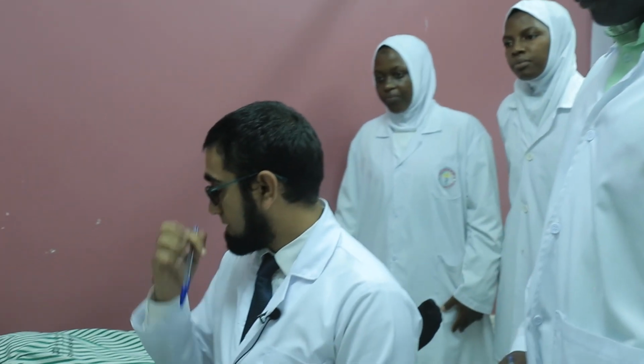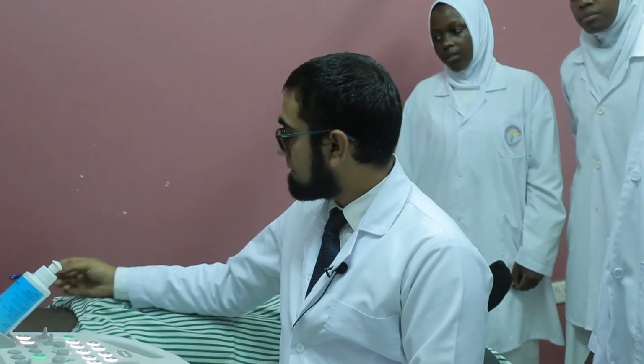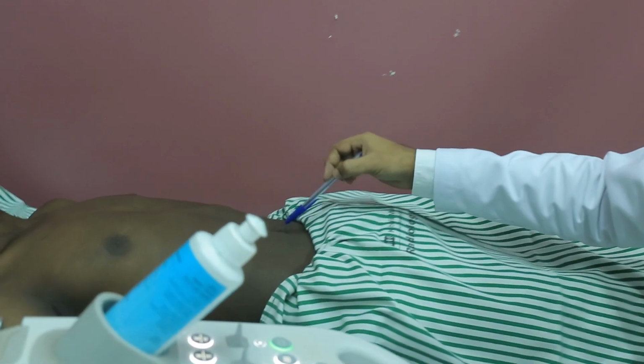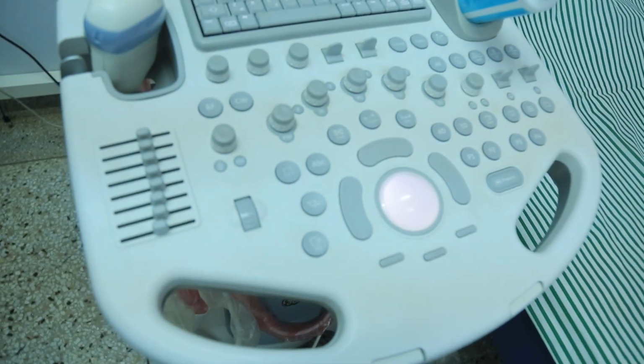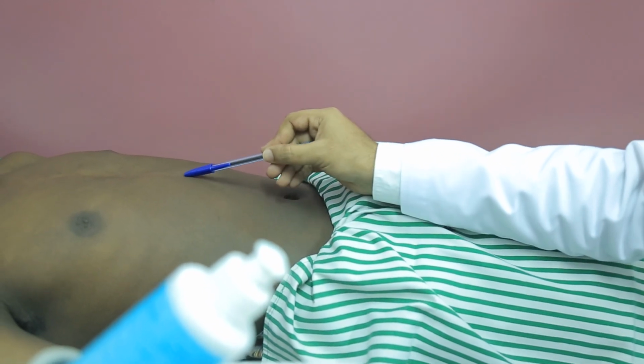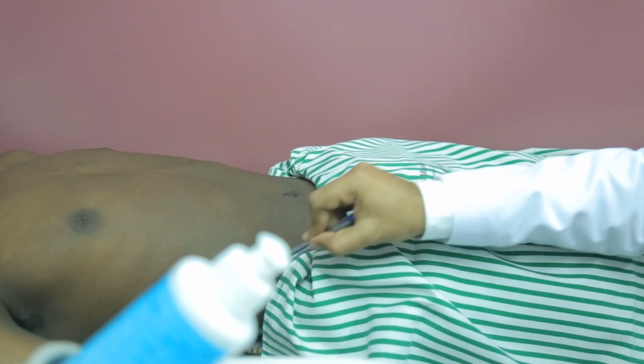Welcome, class, to the practical area now. You remember from the demonstration that we did in the skills area, we divided our quadrant into 4, and we have our right upper quadrant here, and we saw that we have our liver within this region.